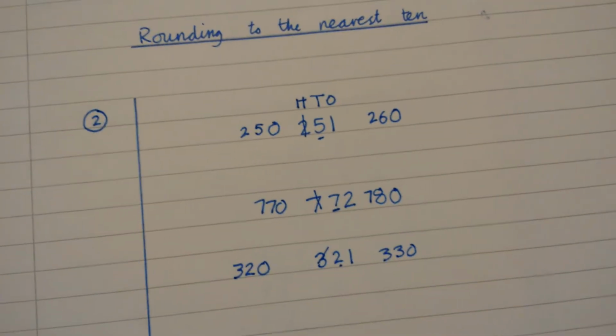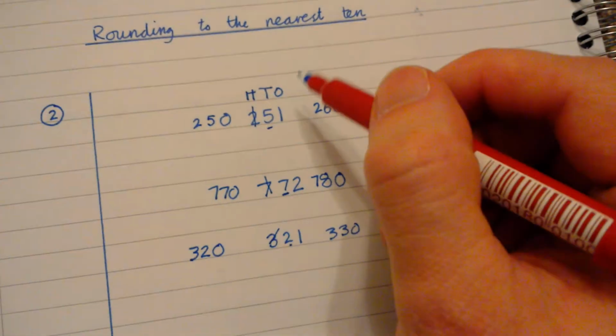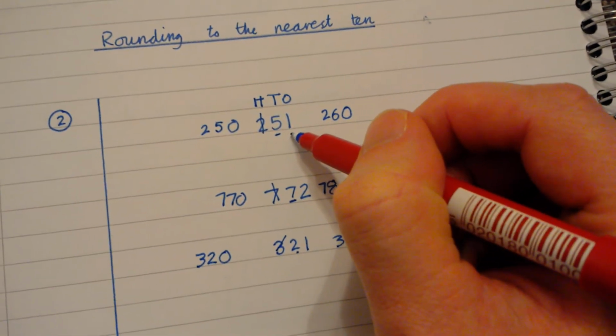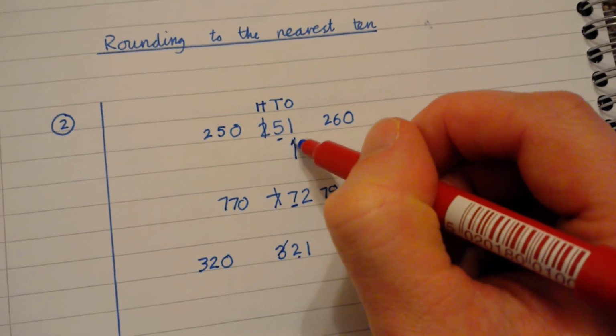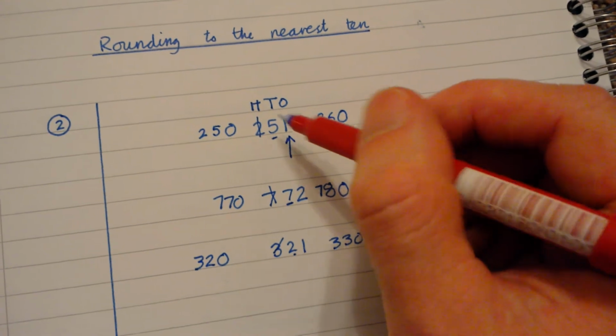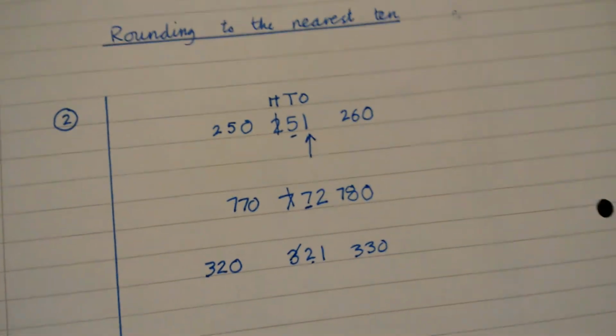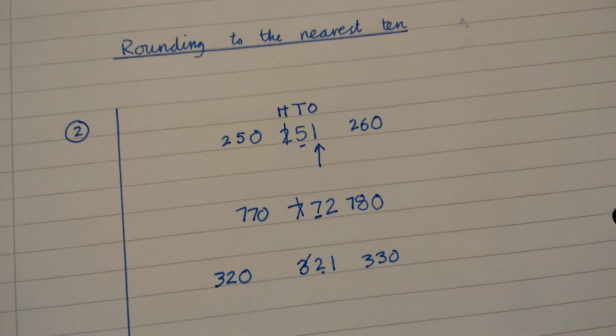Your second job is to look at the ones digit in the number here. So remember, this is the ones. If we're looking at 251, and there's a lot of crossing out here, you're going to round that number to either 250 or 260. Now, I remember Dennis's rhyme that I hope to use before.